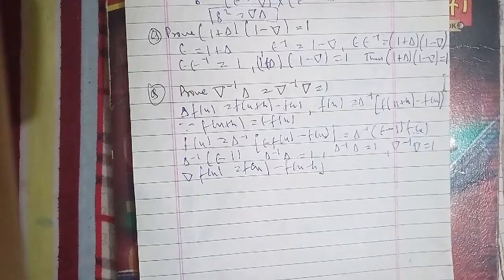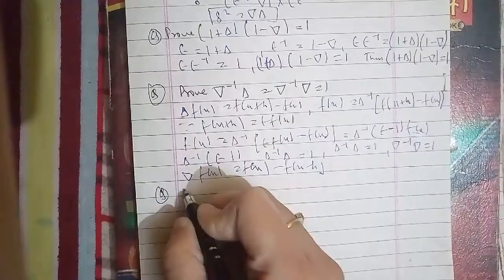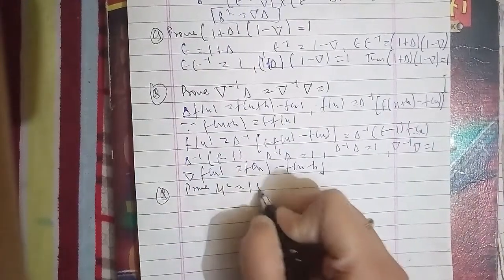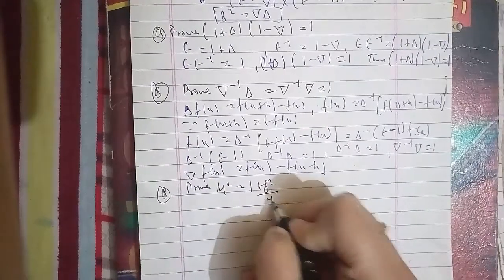Now we go ahead for another question: prove μ² = 1 + δ²/4.